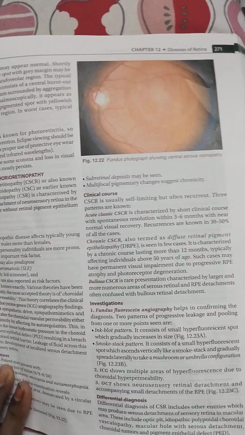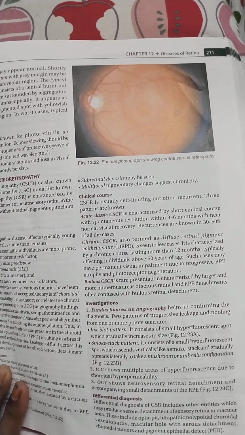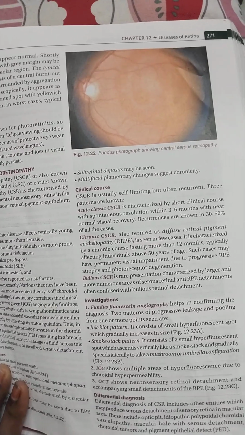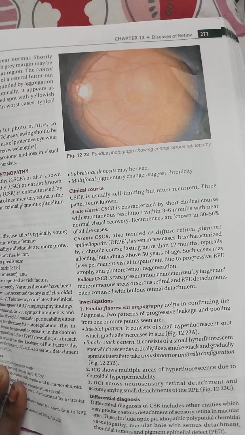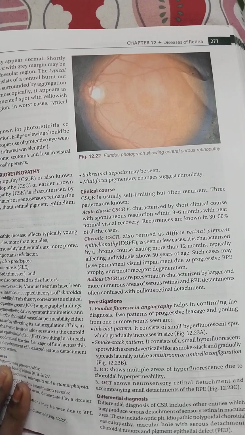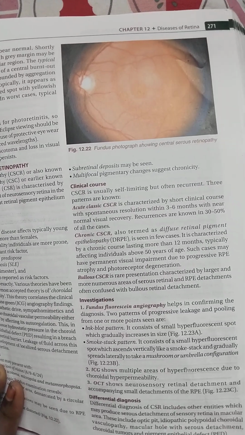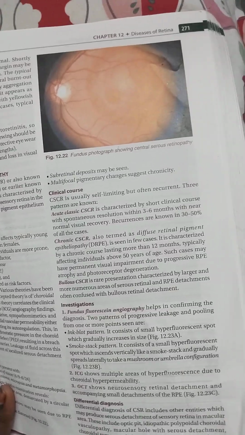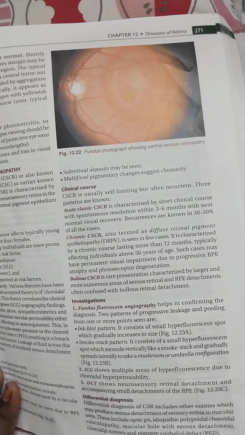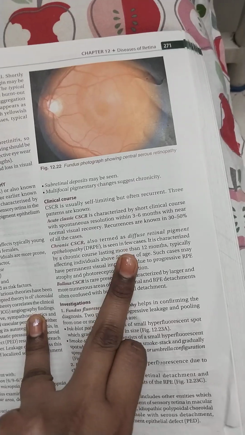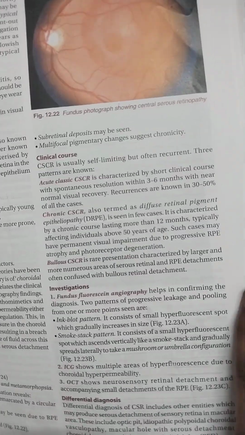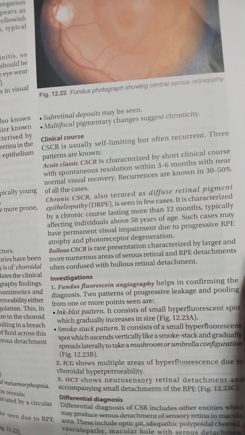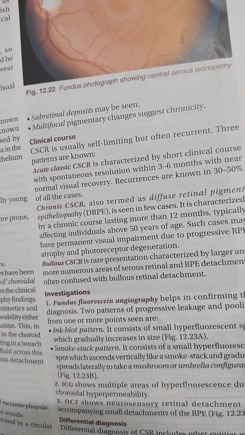Recurrences are known in 30 to 50% of cases. Chronic CSCR, chronic meaning lasting more than 12 months. Next, diffuse retinal pigment epitheliopathy, which we can call DRPE, affects individuals more than 50 years of age. Permanent visual impairment will be seen due to retinal pigment epithelium atrophy and photoreceptor degeneration.